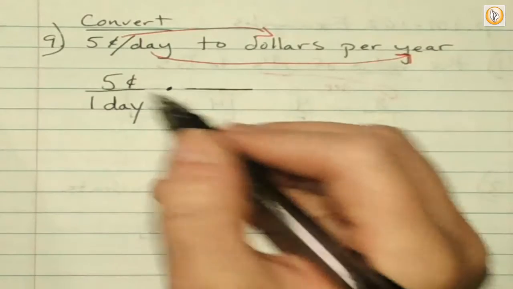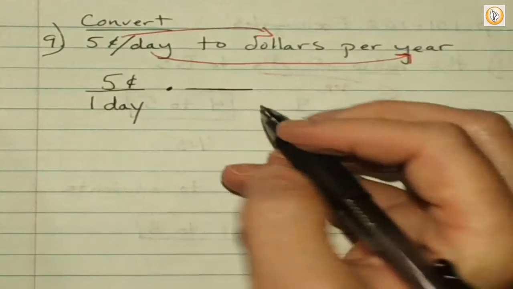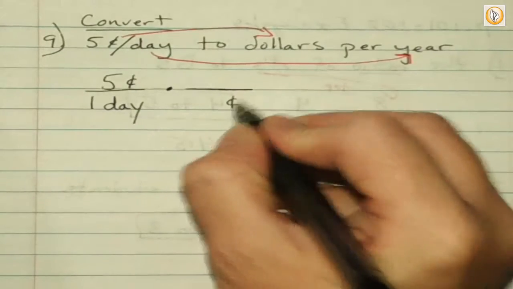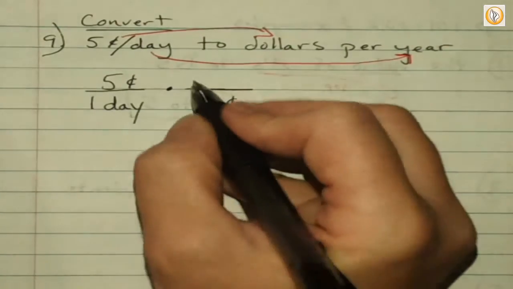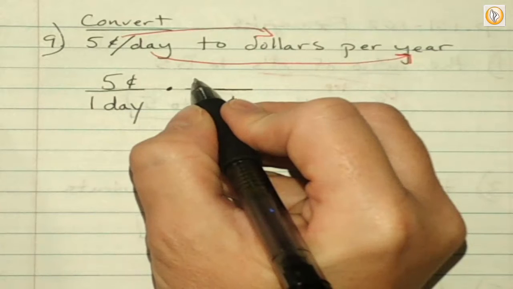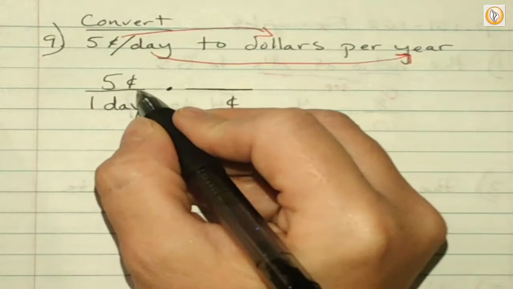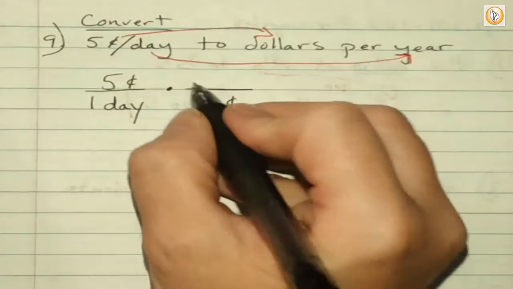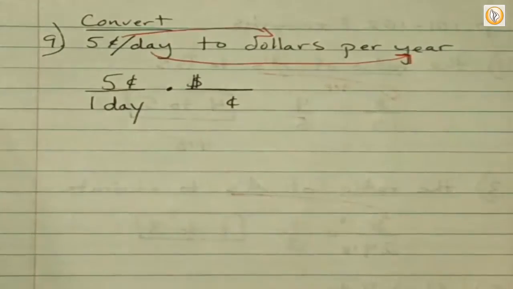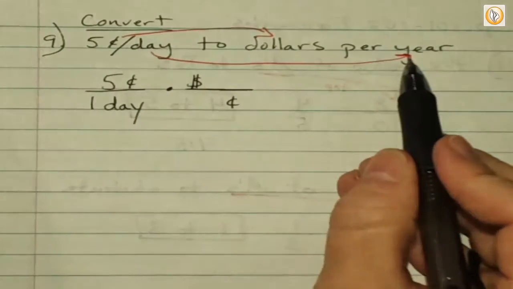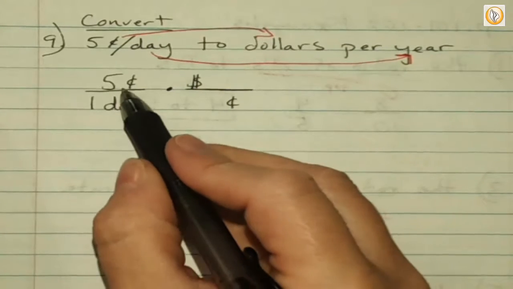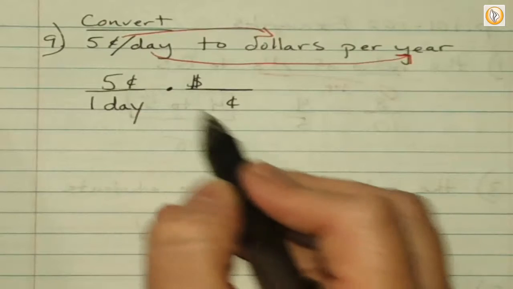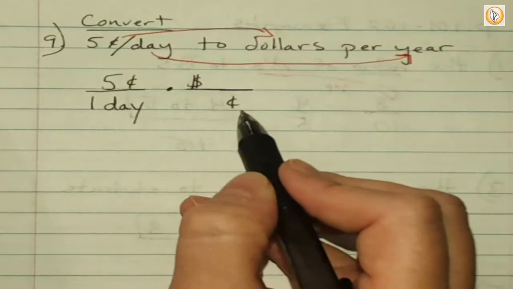Does the cents go on bottom or on top when we're converting? Bottom. That's right. The cents are going to go on the bottom. And what goes on top, Whit? If we're changing cents to dollars, dollars are going to go on top. Cents needs to be, when you're converting, diagonal so that we can cross it out.